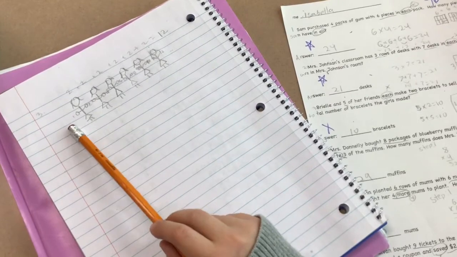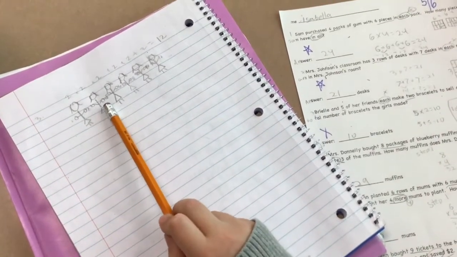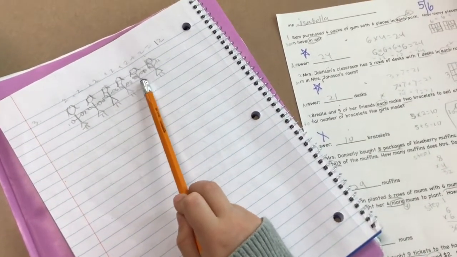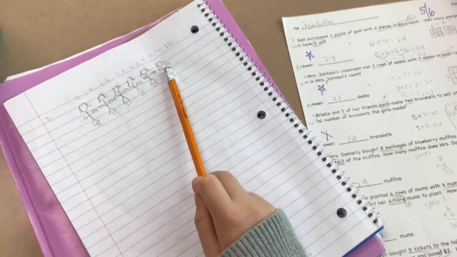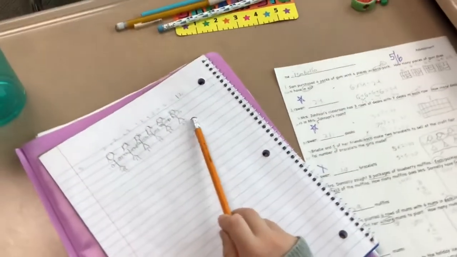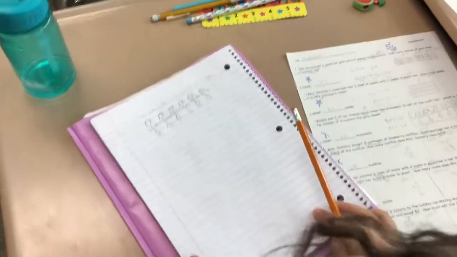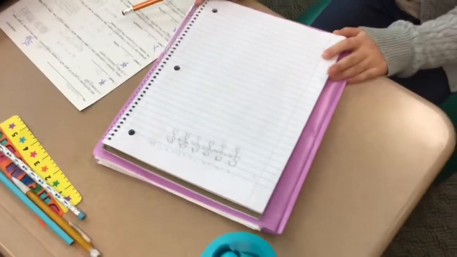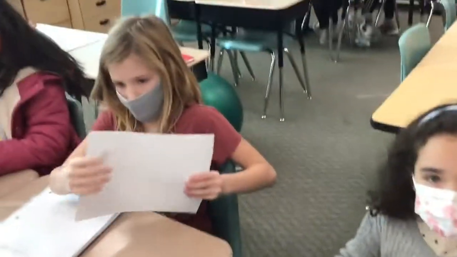So I counted them 1, 2, 3, 4, 5, 6, 7, 8, 9, 10, 11, 12. So the final answer was how many bracelets? 12. So if you have 5 friends and yourself making bracelets to sell, and everybody's supposed to make 2, you should end up with a total of how many bracelets, girls?